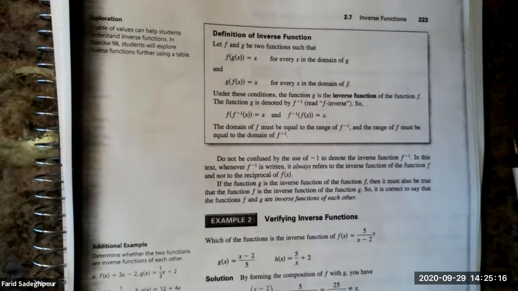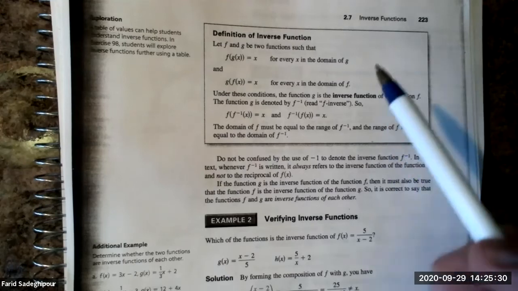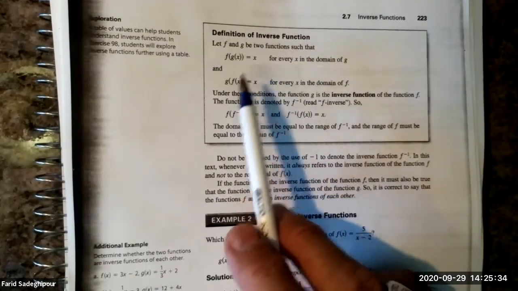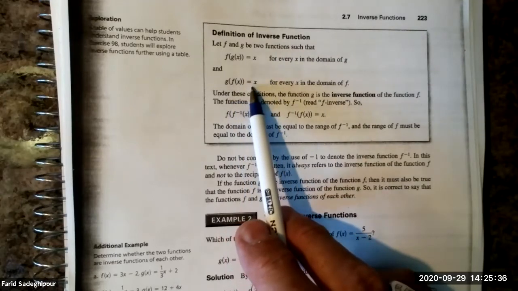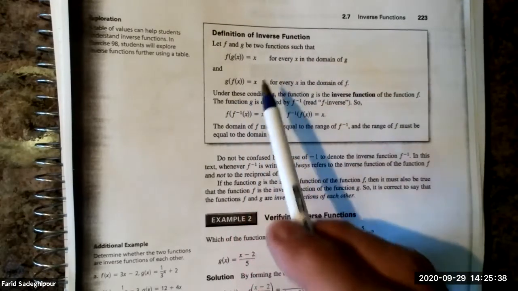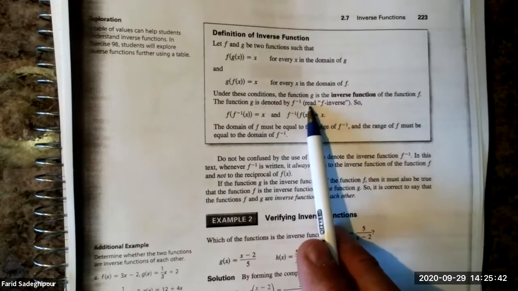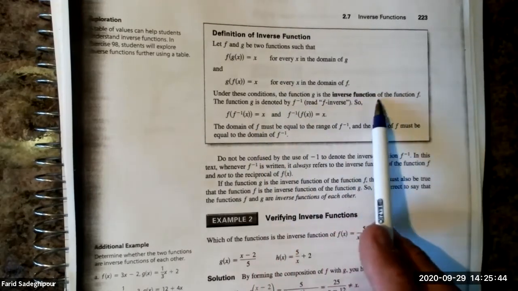Section 2.7, Math 110, it's inverse functions. If you find two functions, f of x and g of x, such that f of g of x is equal to x and g of f of x also is equal to x, then under those conditions, we just say function g is the inverse function of function f.